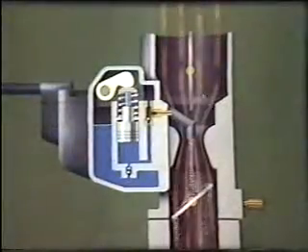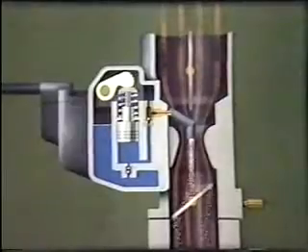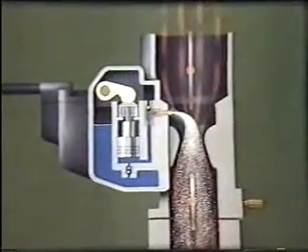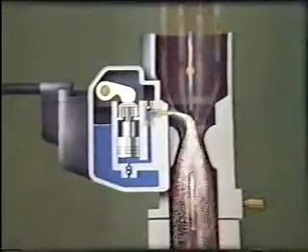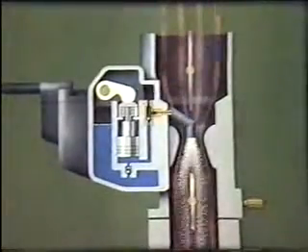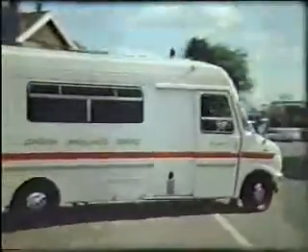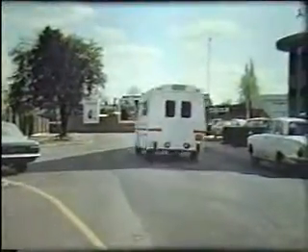Sudden throttle opening provides more air, but weakens the mixture. There is a lag whilst extra fuel is drawn into the venturi to meet the new conditions. And the accelerator pump, by injecting a quantity of fuel into the airstream, restores the mixture strength, and sharp acceleration can take place. Essential in conditions like these.